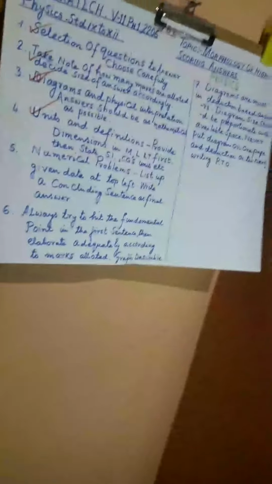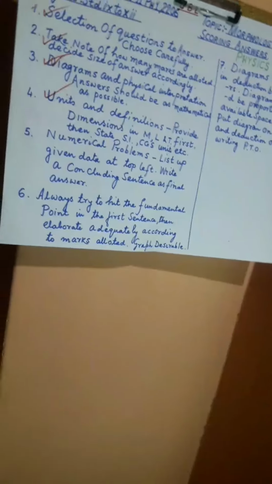If a parameter is a pure number, that is, it is dimensionless or unitless, state why it is so. For example, strain. It is a ratio of two similar quantities.